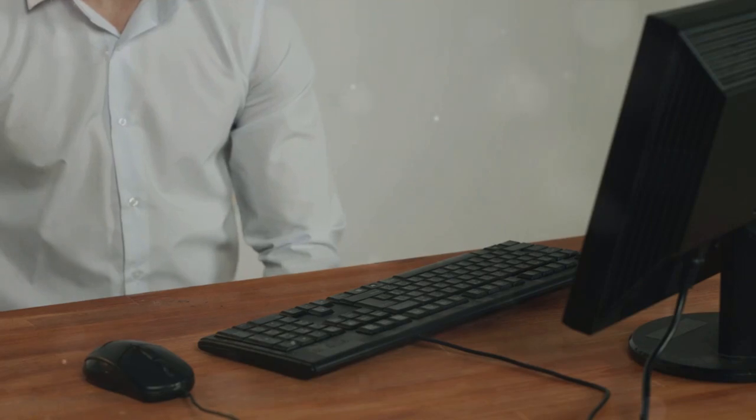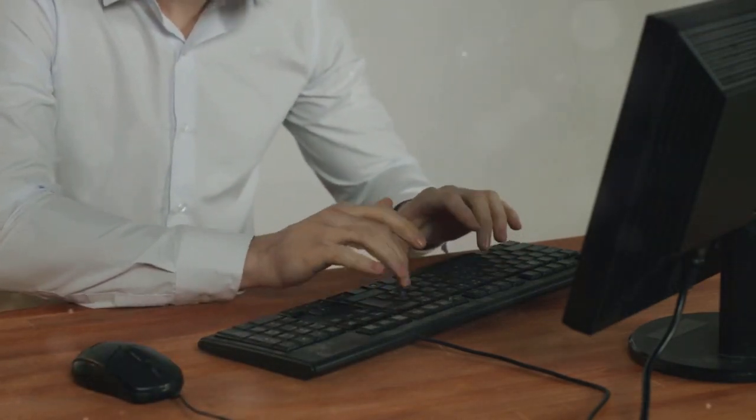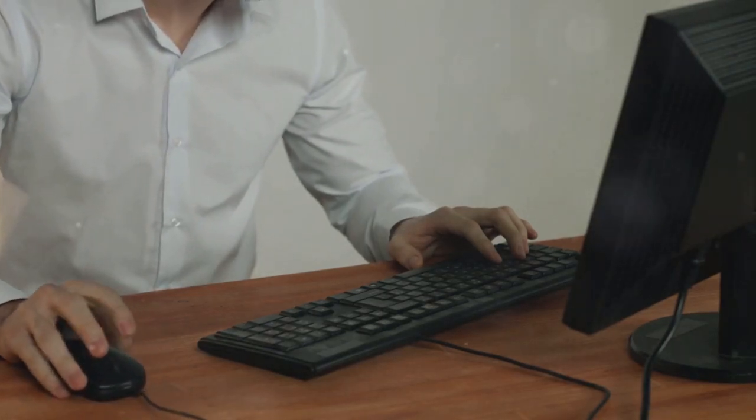Then comes the process. This is where the computer program enters the scene. It analyzes, sorts, summarizes, and calculates the input data to make it usable. This is done by the computer's central processing unit, or CPU.